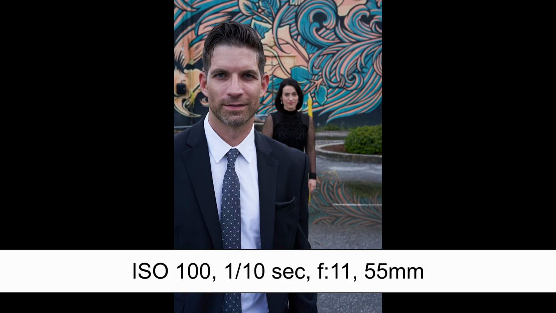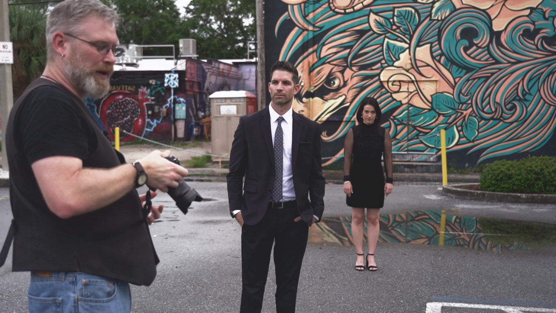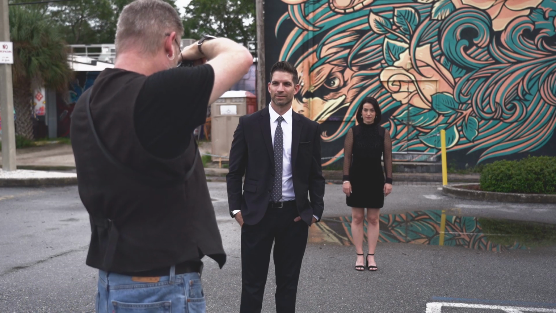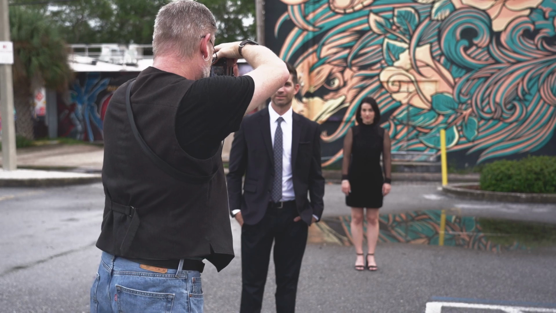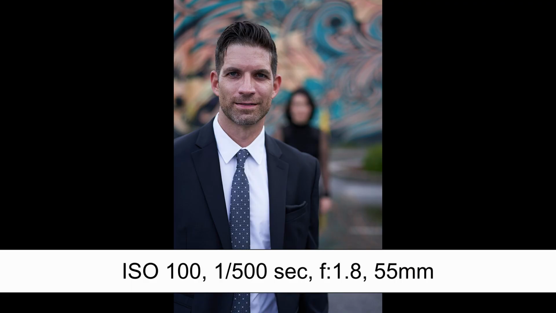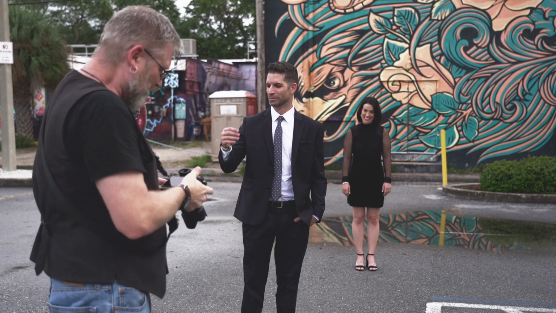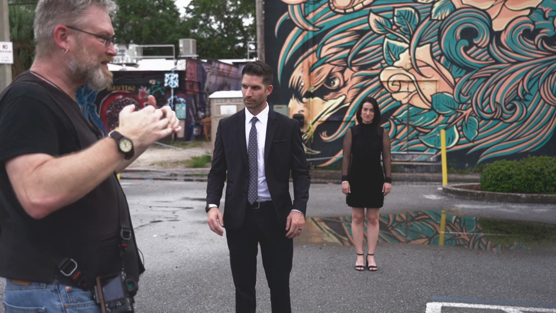But if I drop the aperture down to f1.8 and adjust my shutter to get a correct exposure and do the same shot, Carly's a complete blur, and you can't even tell who that is back there. It could be anybody with black straight hair. That's how aperture works. That's depth of field.